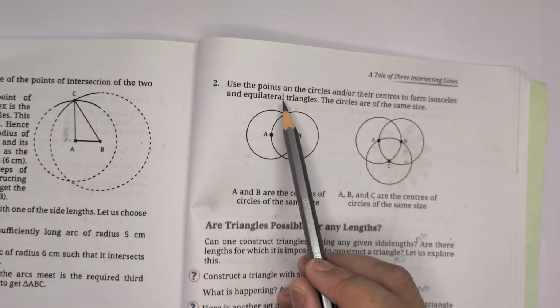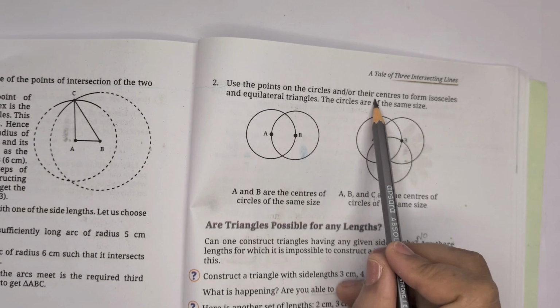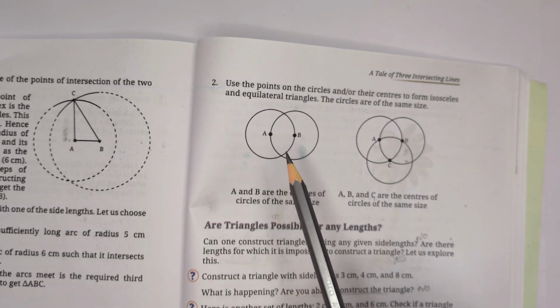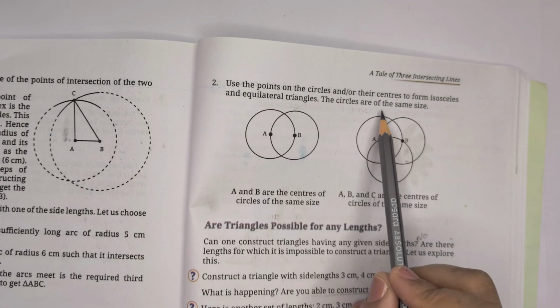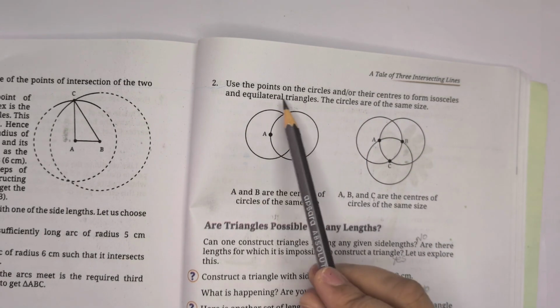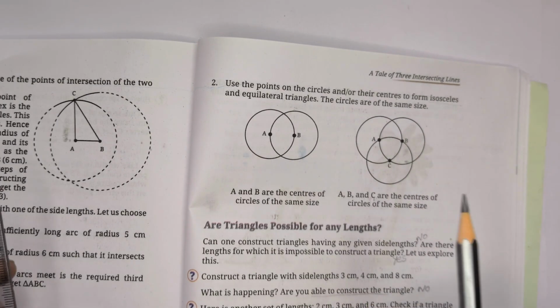Second question: use the points on the circles and/or their centers to form isosceles and equilateral triangles. The circles are of the same size. So first we can consider the isosceles triangle here.